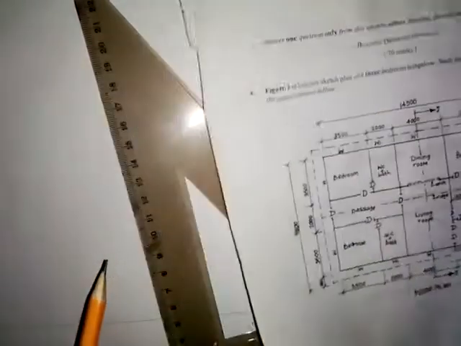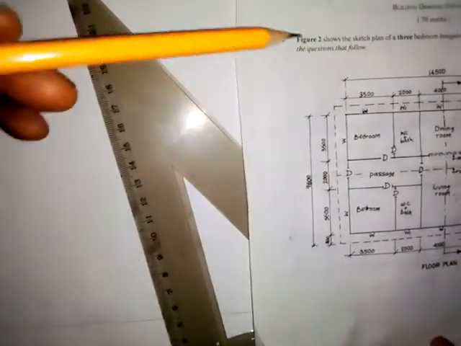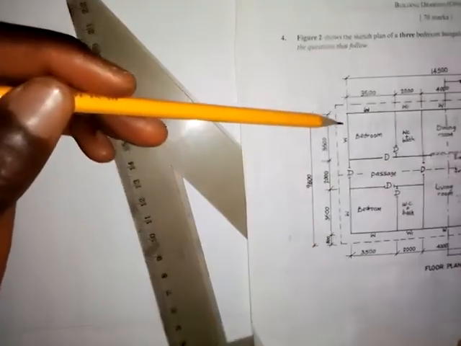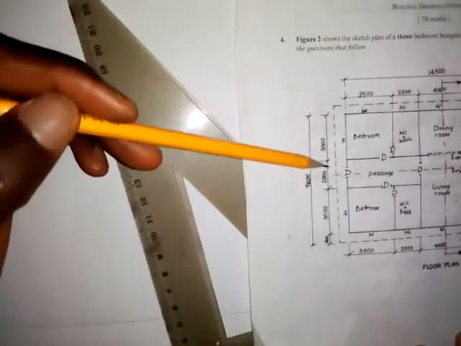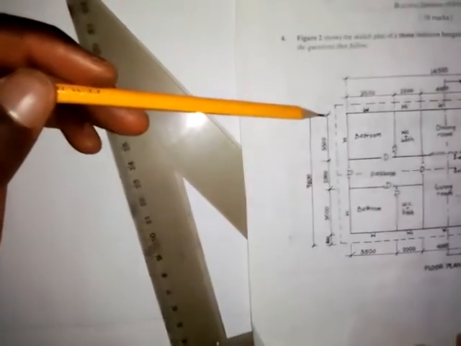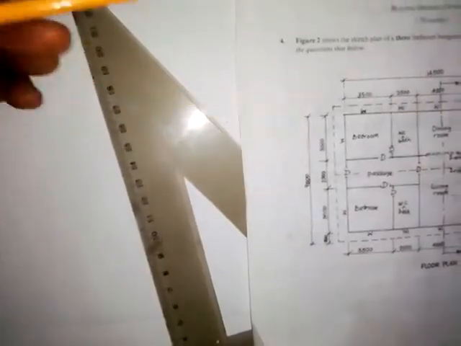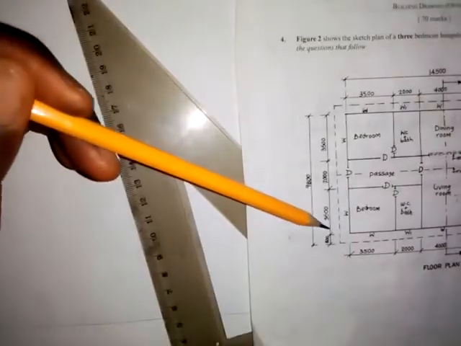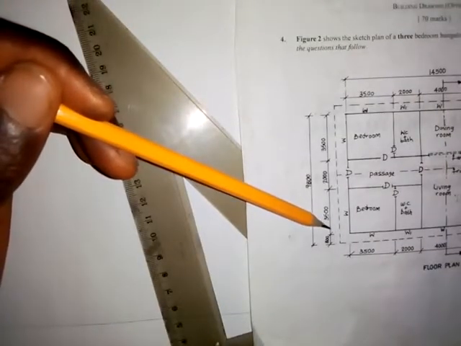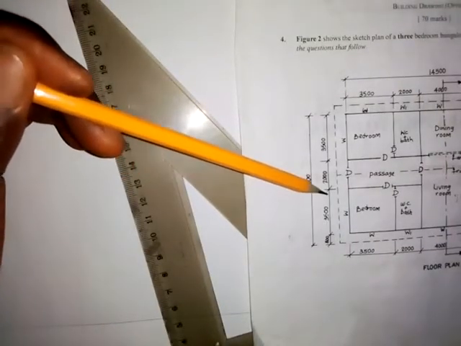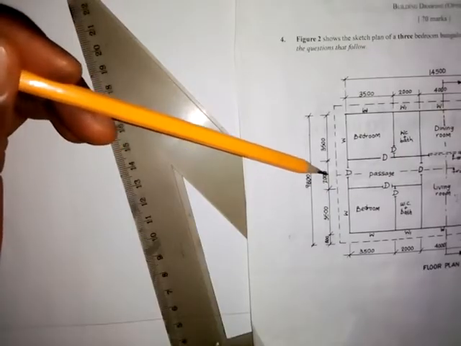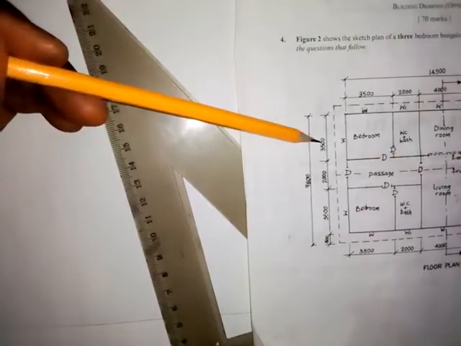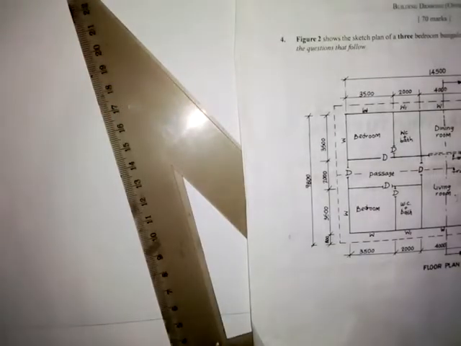Now, the next thing is to add all these dimensions together. This is 3,500 plus 2,000 plus 3,500. That will give us 9,000.